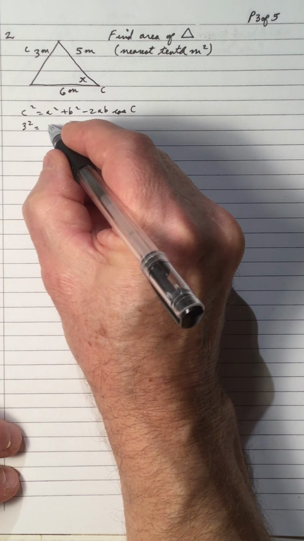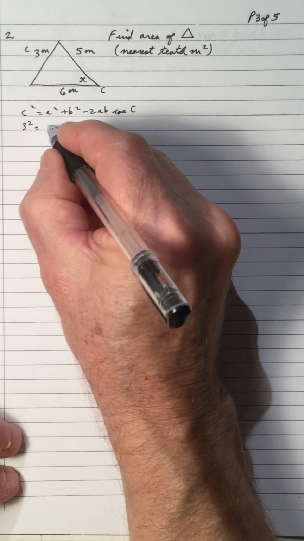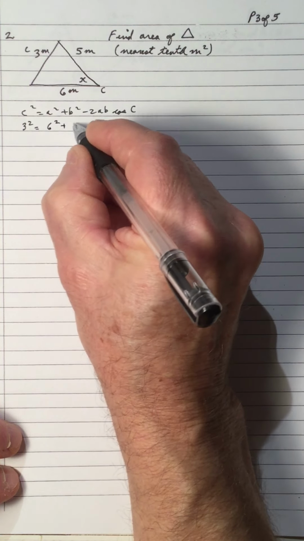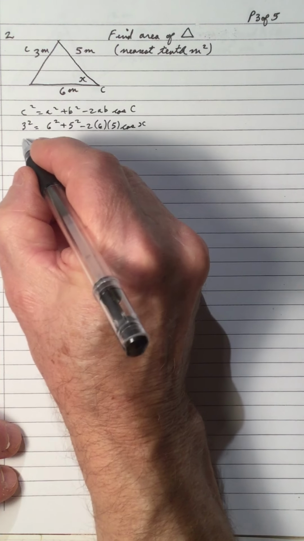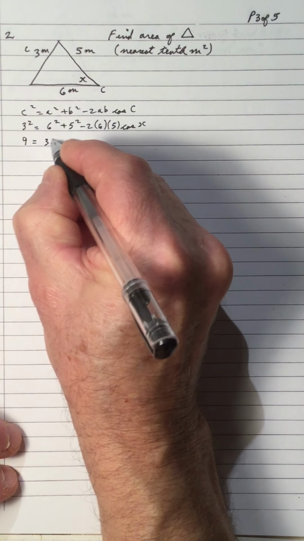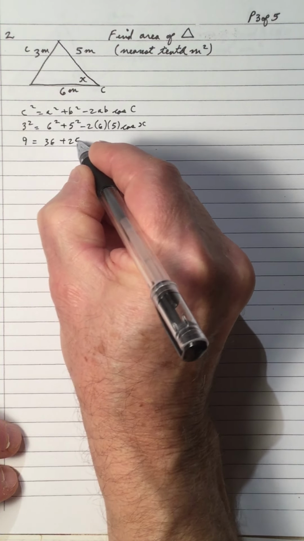A and B, it makes no difference. We can say A is 6, B is 5. So 3 squared is 9 equals 6 squared plus 5 squared minus 2 times 6 times 5 times cos angle x. Now we can work this out: 9 equals 36 plus 25 minus, 10 times 6 is 60 cos x. And just take our time and keep working it out: 61 minus 60 cosine x.